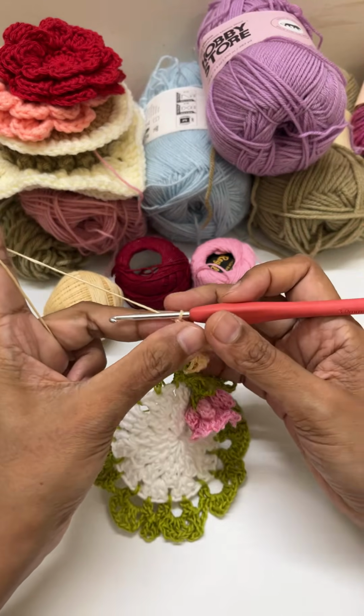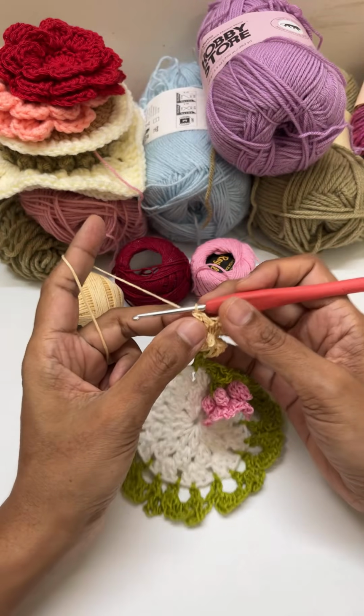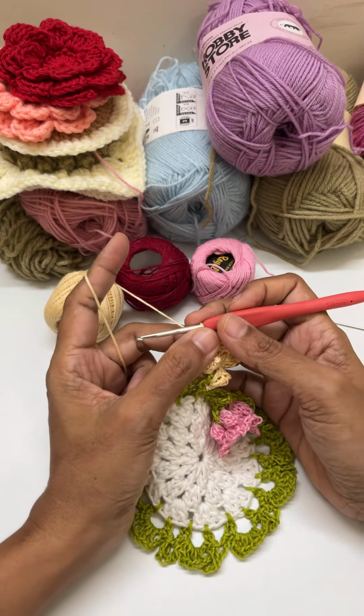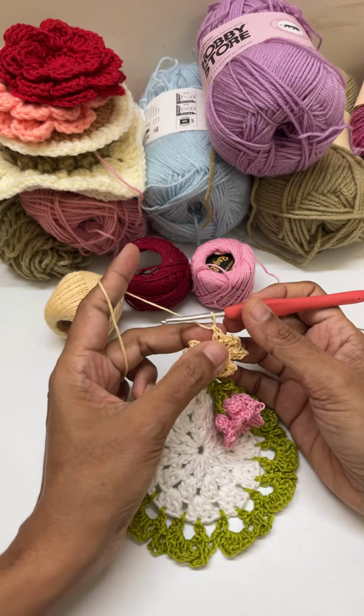You can find many wonderful tutorials of beautiful stuff, and you can follow them and learn how to crochet.